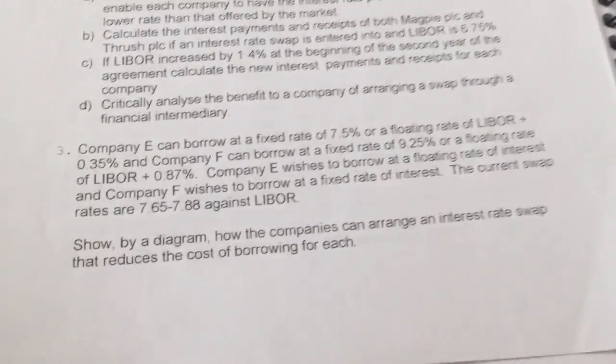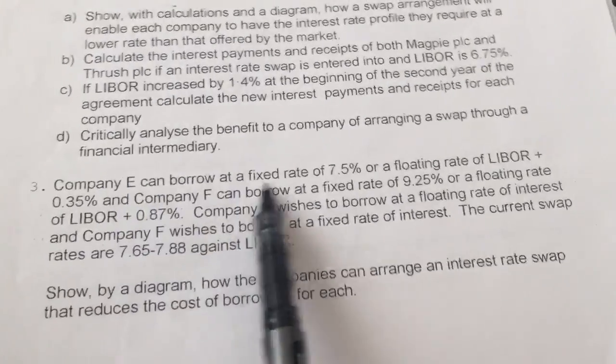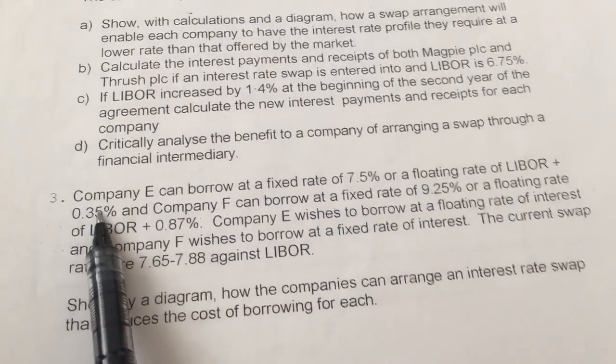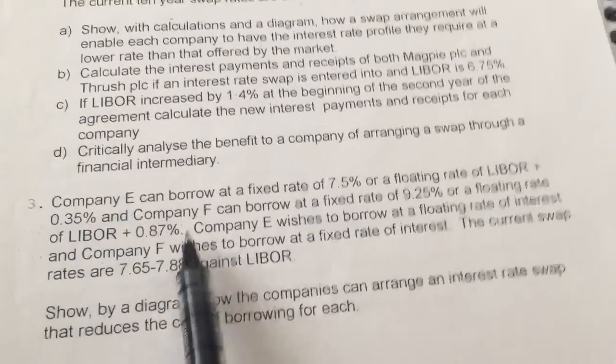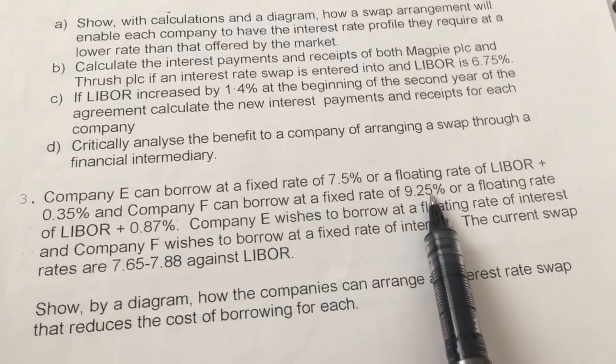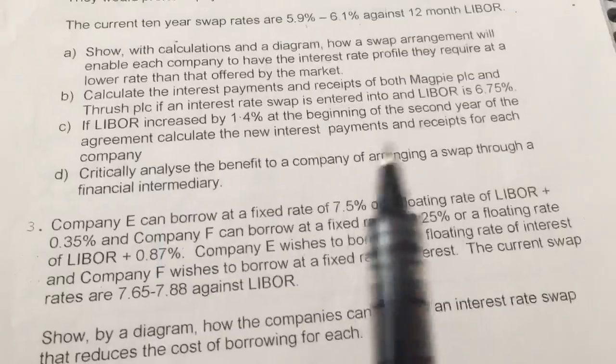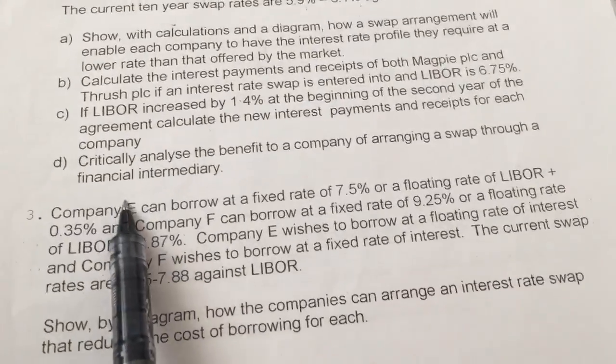So question 3, literally the same as question 2. Company E can borrow at a fixed rate of 7.5%, or they can borrow floating, LIBOR plus 0.35. Company F can borrow at a fixed rate of 9.25, or they can borrow LIBOR plus 0.87, okay?